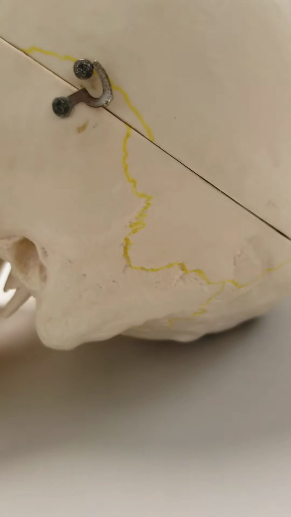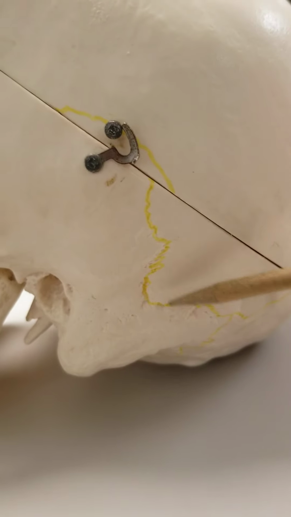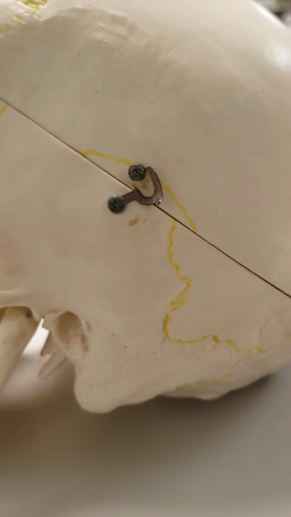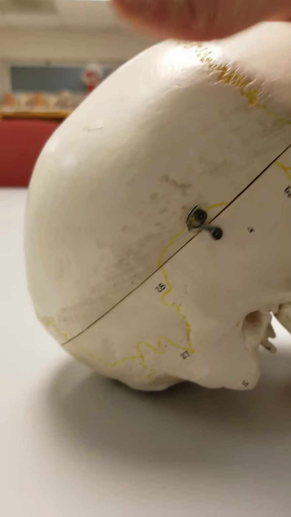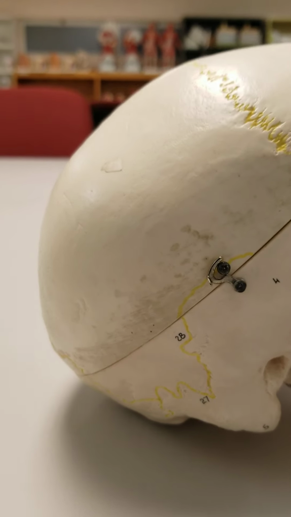Now, the last one is called the Squamosal Suture. It is off to the side. Now, this one's kind of weird. This is between the temporal bone and the parietal bones. And this one is called the Squamosal Suture.